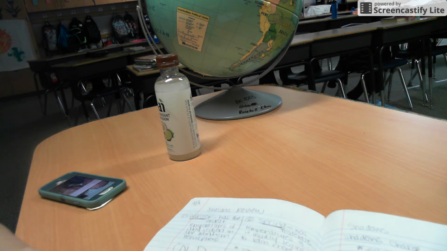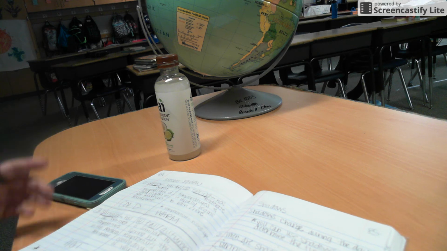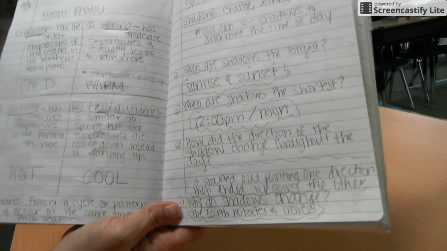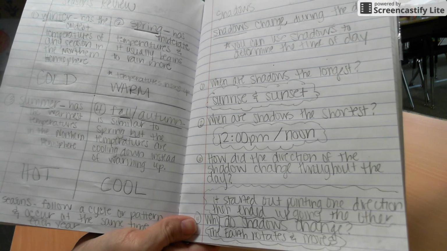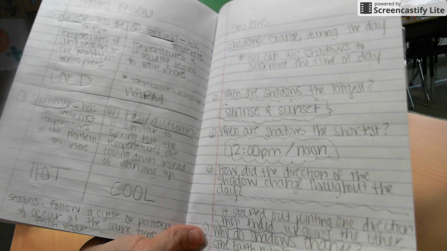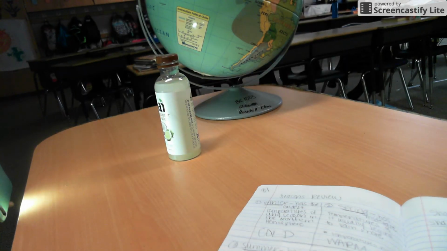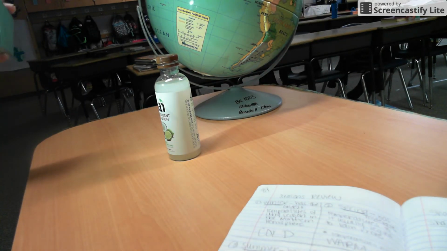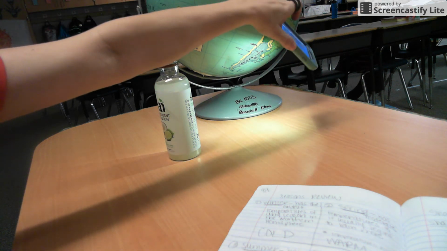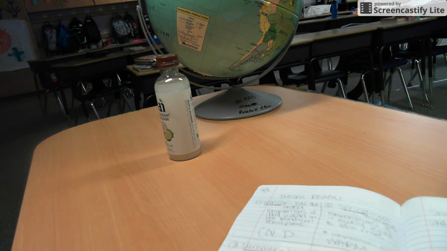All right, last one. So for the last one, why do shadows change? Well, they change because the earth is rotating and moving. As the earth is rotating, it's becoming day and night. So as you're seeing the day, you're seeing shadow. Then as it's getting closer to night, the shadow is changing until you don't see it again because it's dark, and it just keeps going.